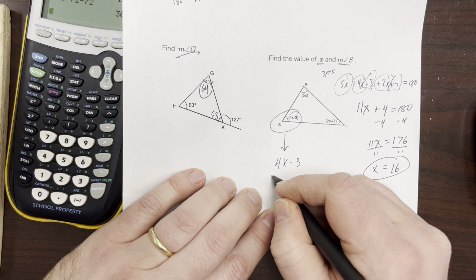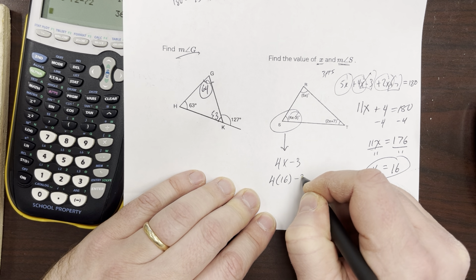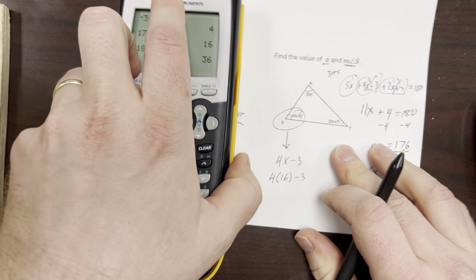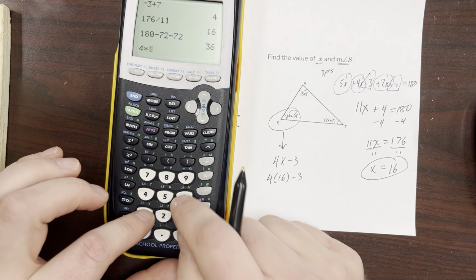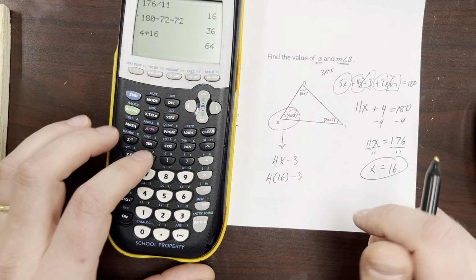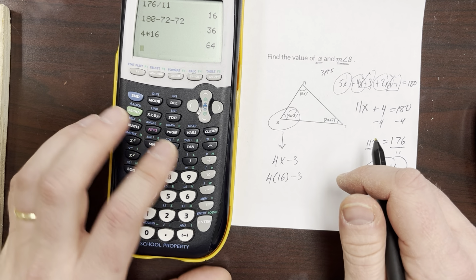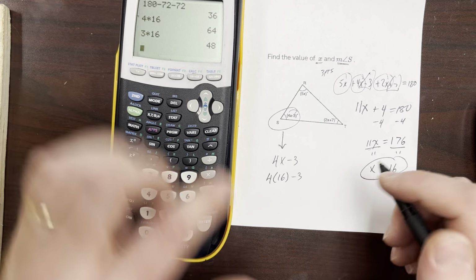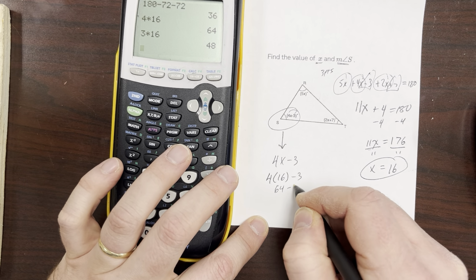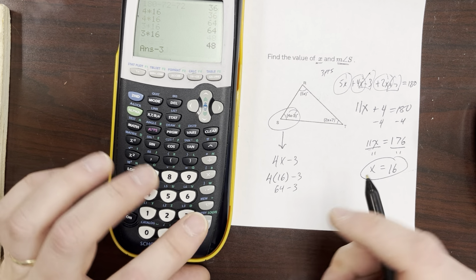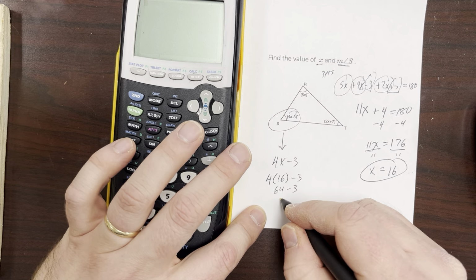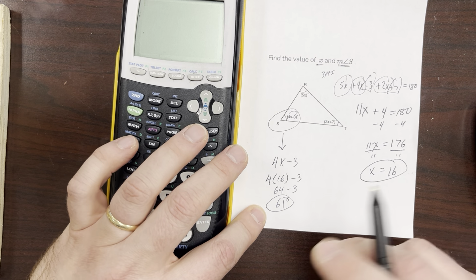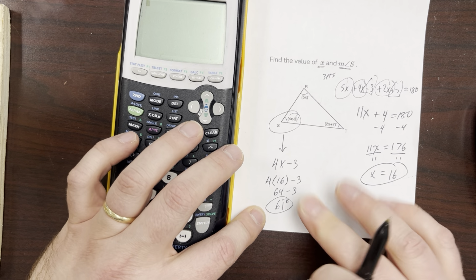If I'm plugging 16 into that, 4 times 16 is 48. No, it's not. I'm so glad I'm writing this. 4 times 16 is 64, minus 3 is 61 degrees. So I forgot to do that part.